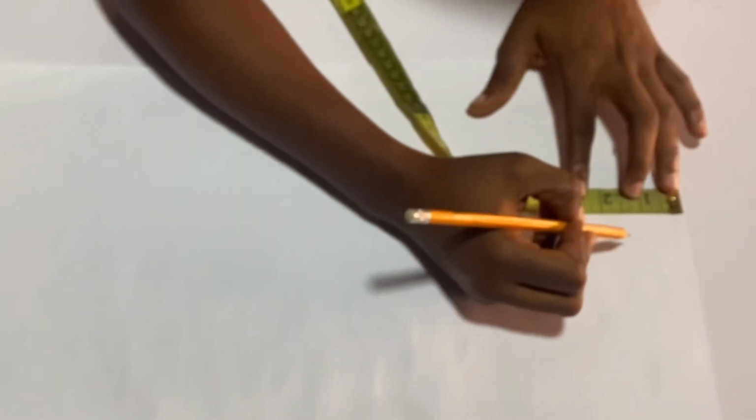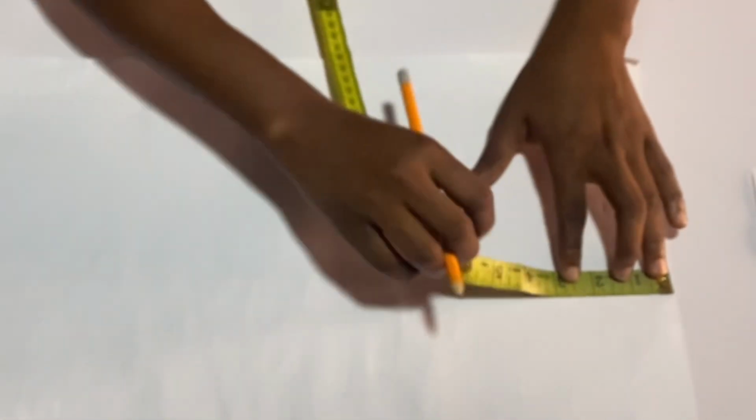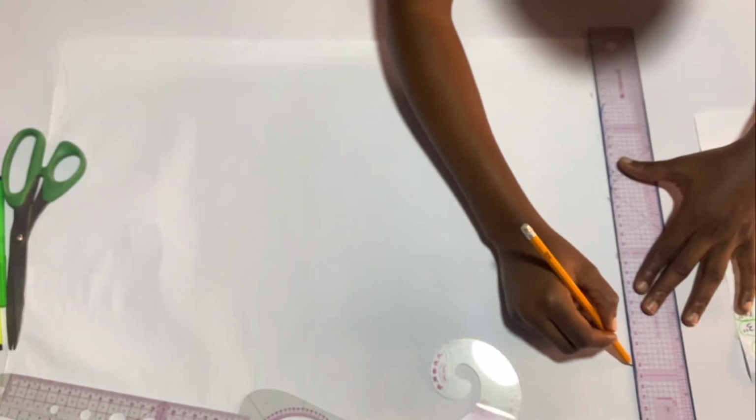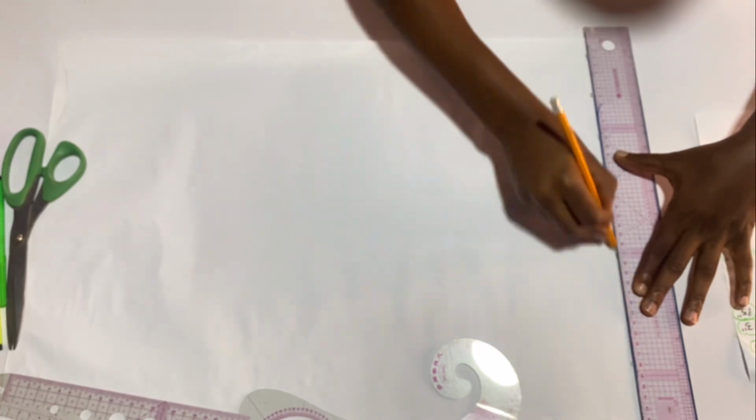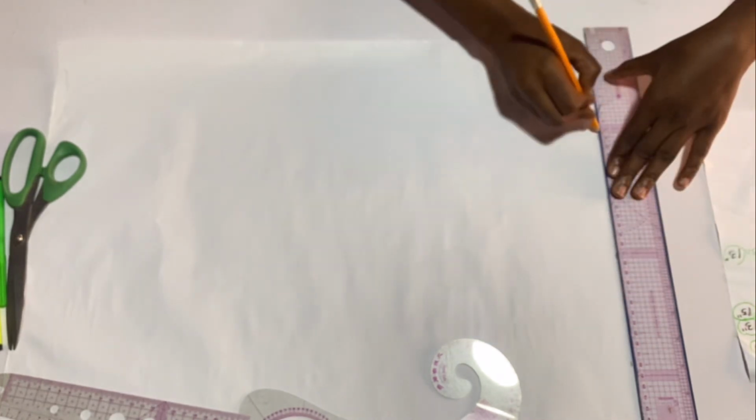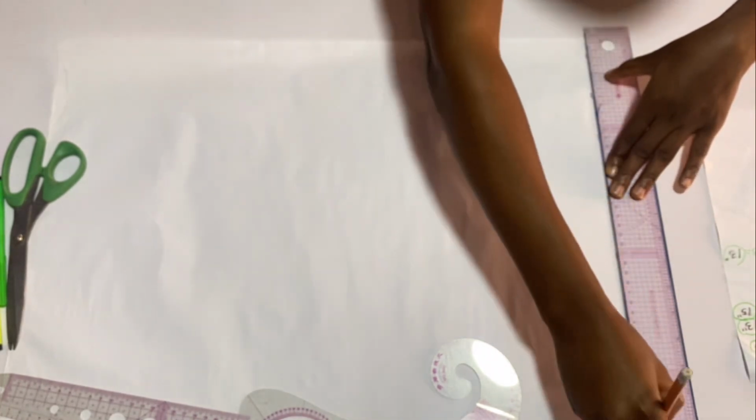So guys, on my pattern paper, the first thing I'm going to do is from the top, I'm going to mark 1.5 inches across. As you can see me doing, mark 1.5 inches horizontally, just to create my border line, and also to serve as the waistband height. So just measure 1.5 inches across and join the dotted lines like so.